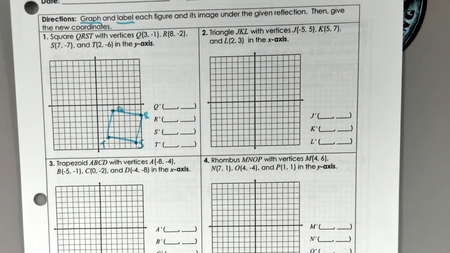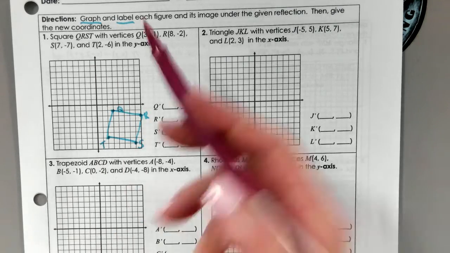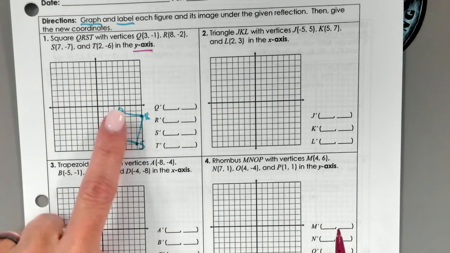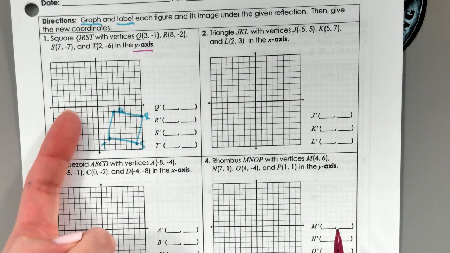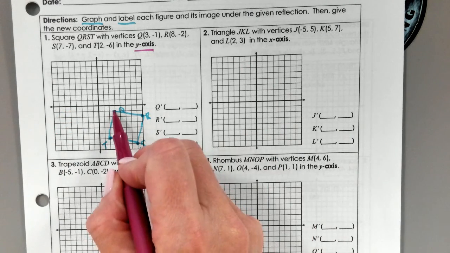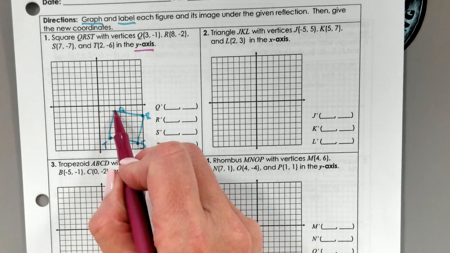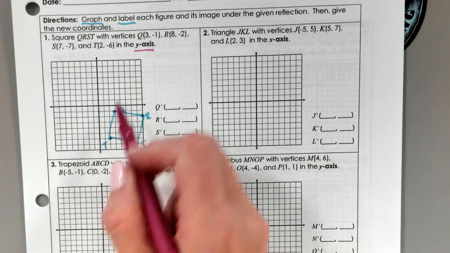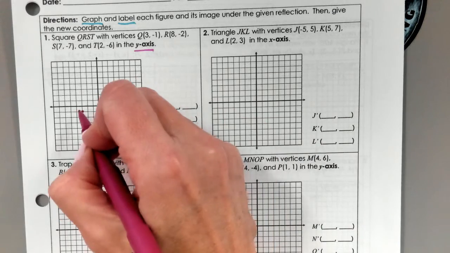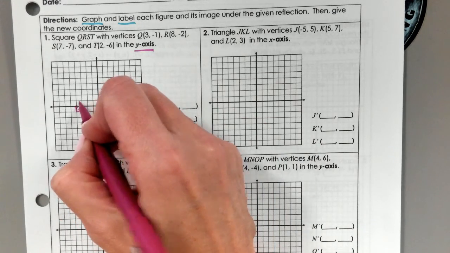Now, at any time during the video, if you're not plotting and drawing as quickly as I do, then you can pause the video, but you do need to work in a timely manner. All right, so we were reflecting it over the y-axis. So we're going from here, and we're reversing it over to this side, okay? So if Q is 3 units away and 1 unit down, it's going to be 3 units away and 1 unit down. So that would be our new Q.